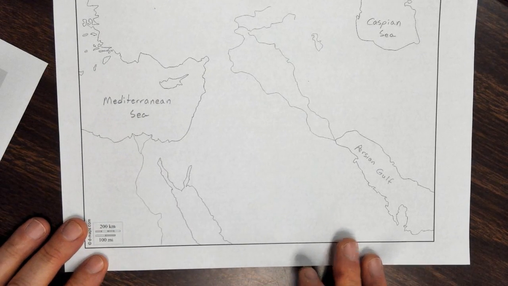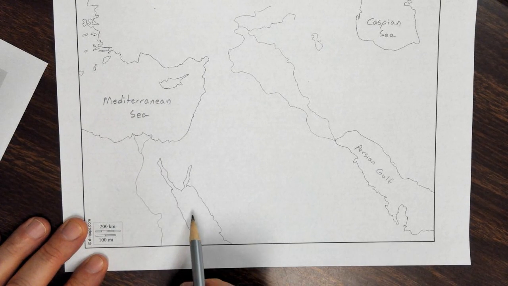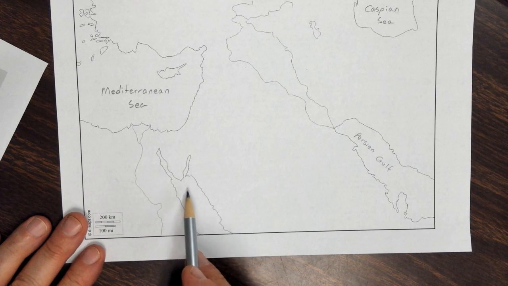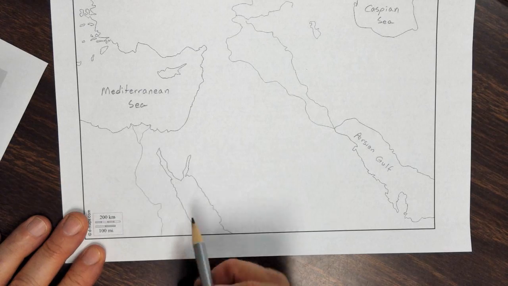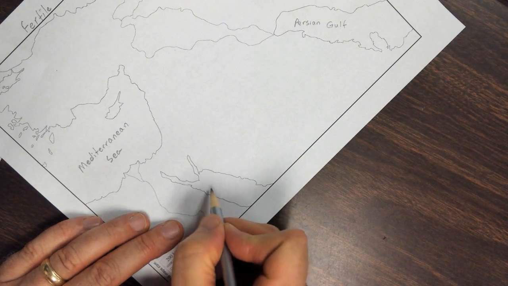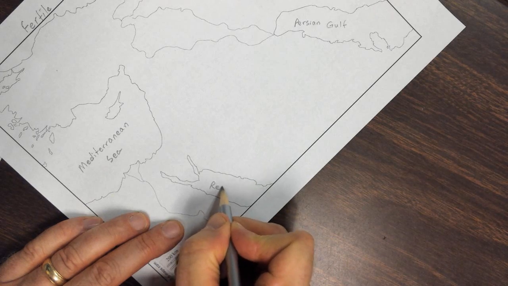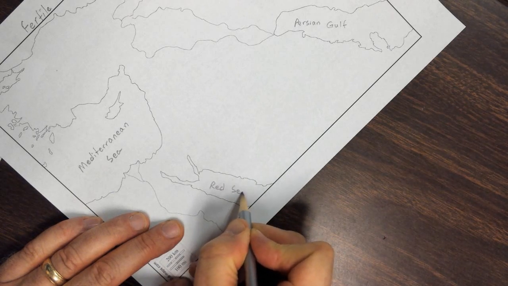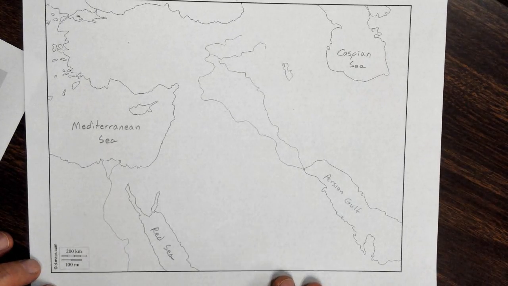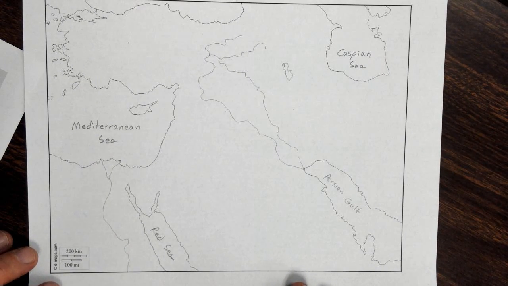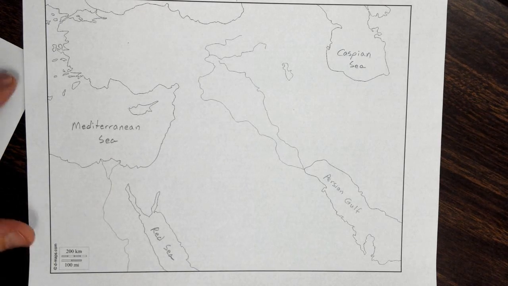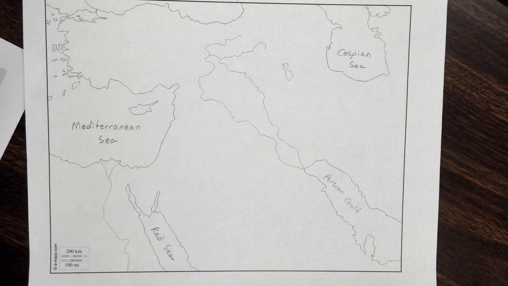And then if we go down to the Mediterranean Sea here, from the Mediterranean Sea south, we get to this body of water with these two horns on it, and this is the Red Sea. So I'm going to turn my paper sideways and write Red Sea along there. Now when you color this, all the seas are colored blue. Now there's one more thing that are colored blue on a map, and that's the rivers.